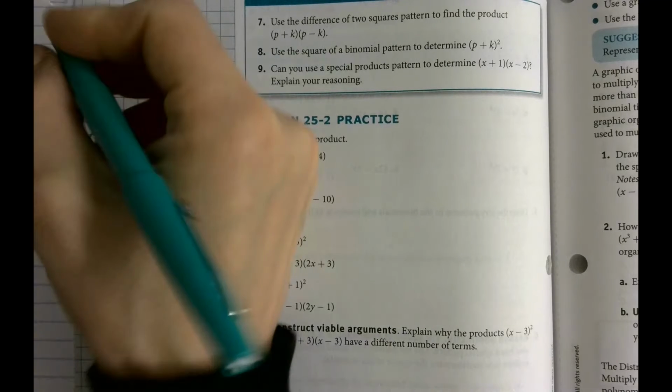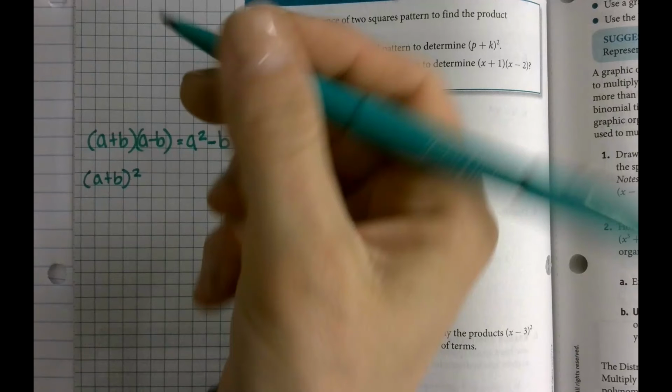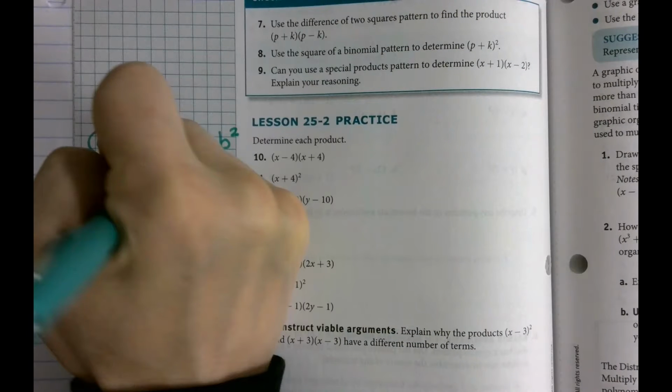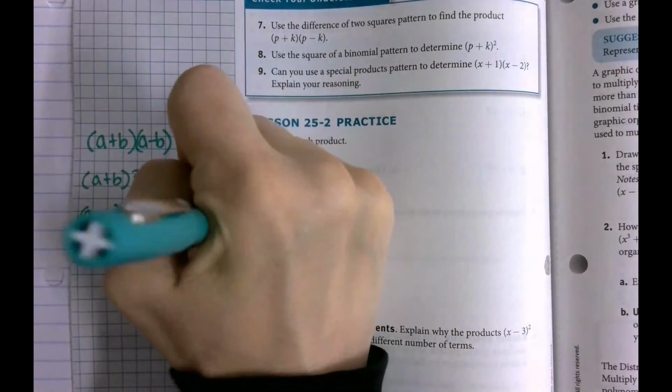Another one, if we see a plus b squared, we are going to use the pattern a squared plus 2 times a times b plus b squared. And then if we have a minus b squared, the pattern will be a squared minus 2ab plus b squared.